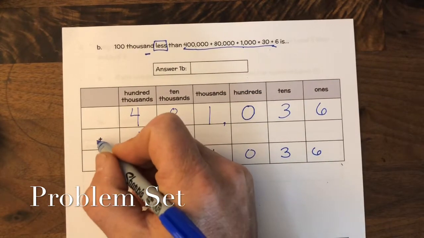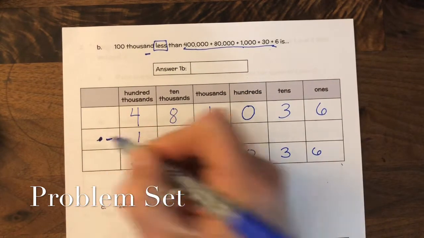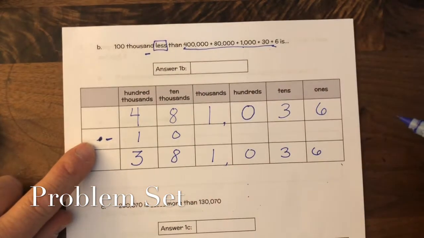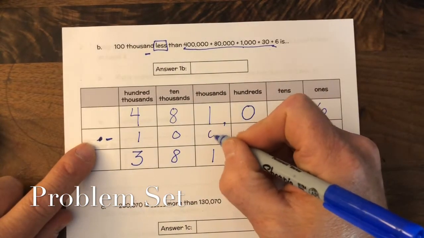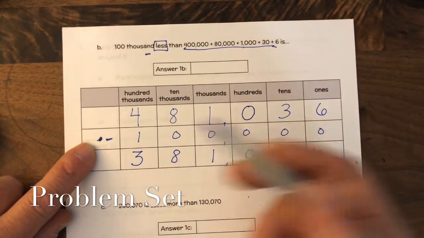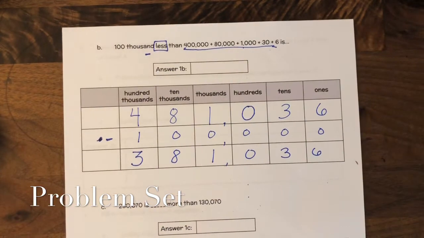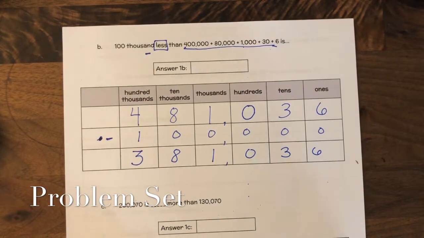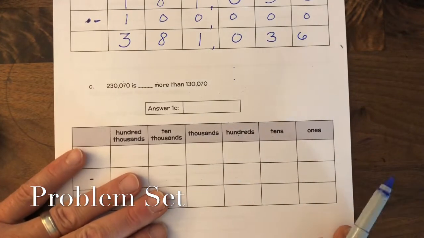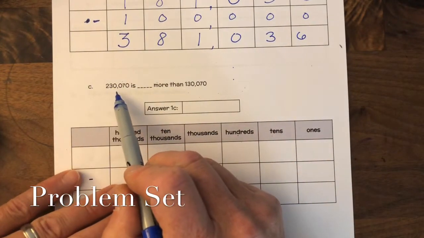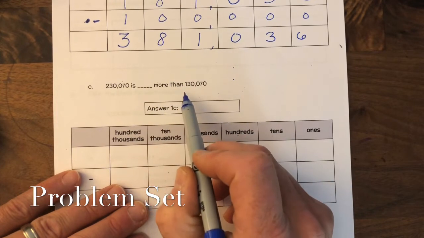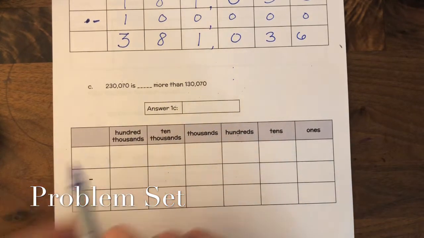So what we're going to do is cross that out. I'm going to put my subtraction sign there. I just noticed that it had a plus sign, but it said less, right? So I put my 100,000 in, and guess what? It works. All right, are we getting the hang of it? Awesome. Now here, this one's going to try to trick us, of course. So here we go. I've got 230,070 is blank more than 130,070.